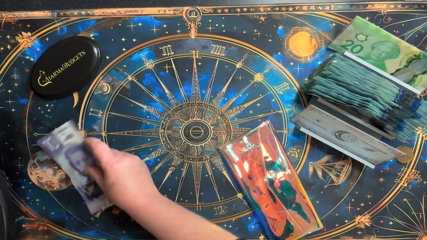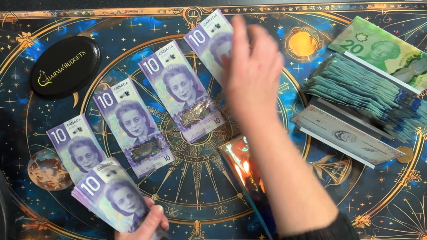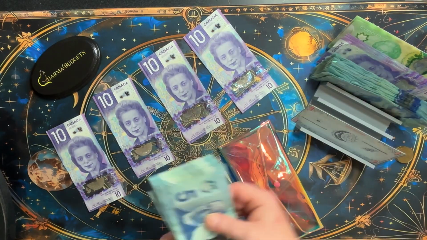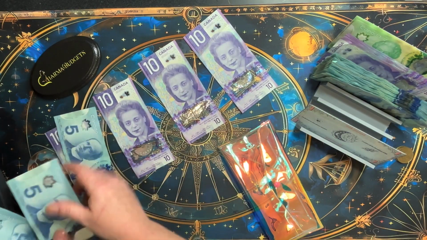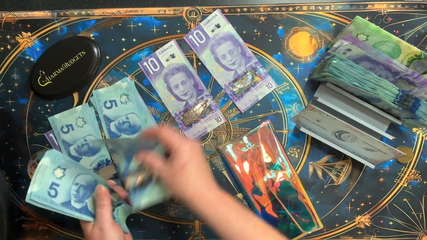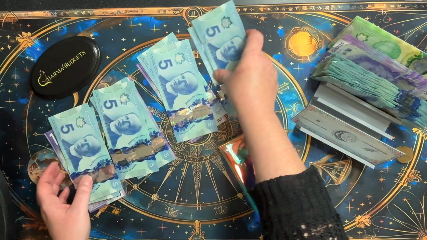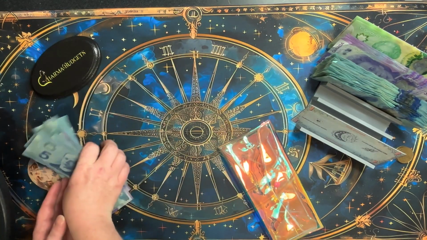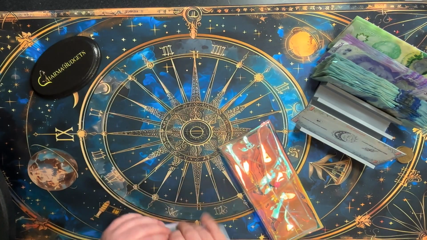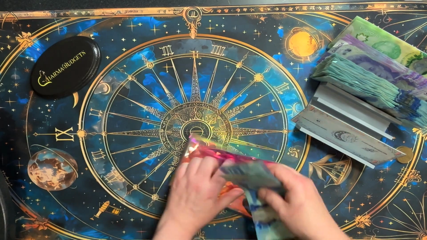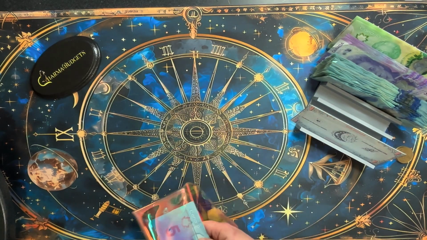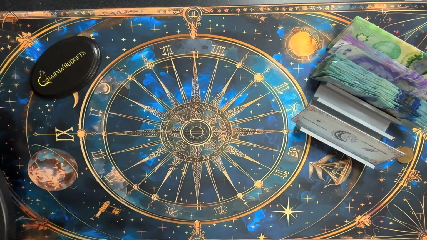Okay, so 10, 10, 10, and 10. 15, 20, 15, 20, 15, 20, 15, 20. There we go. So we will put that into our little envelope here. And that goes in for our box challenges.